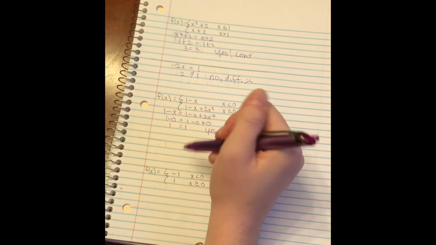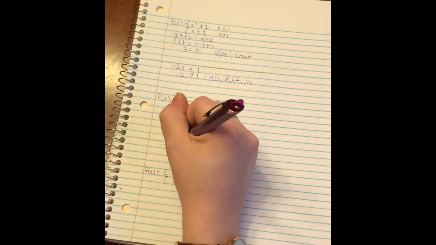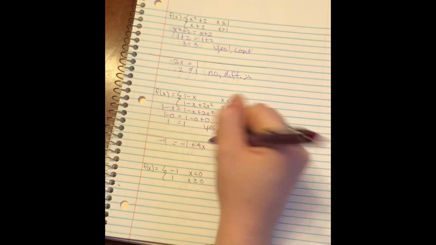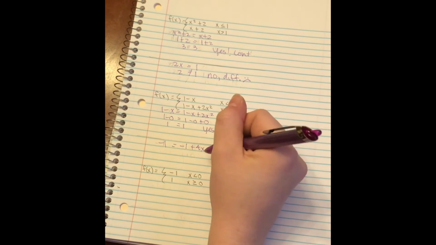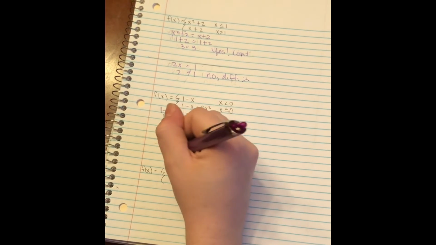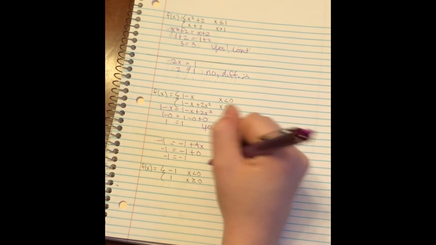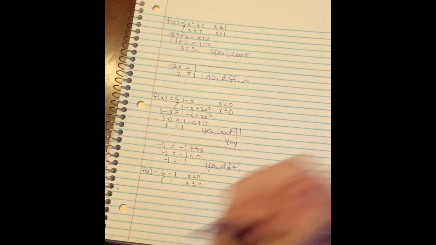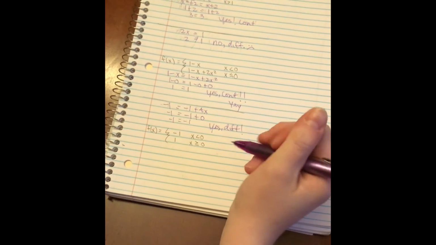All right, now let's see if it's differentiable. The derivative of 1 minus x is going to be negative 1. Set that equal to negative 1 plus 4x. All right, let's plug in our 0. Negative 1 equals negative 1 plus 0. Negative 1 does equal negative 1. Yes, this is also differentiable. Woohoo!